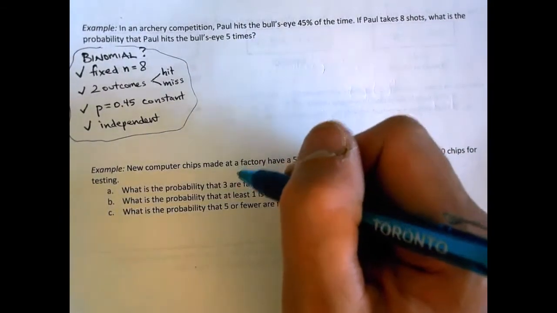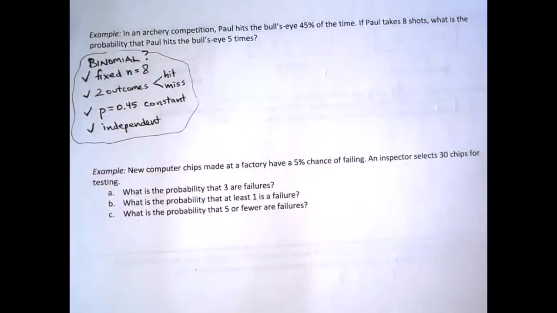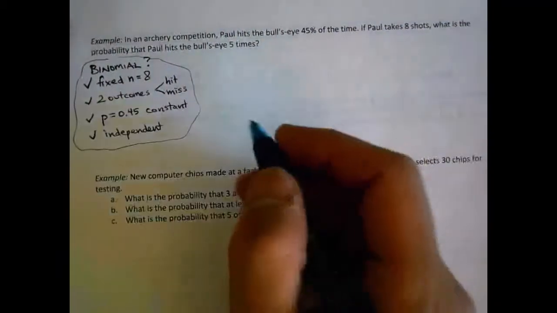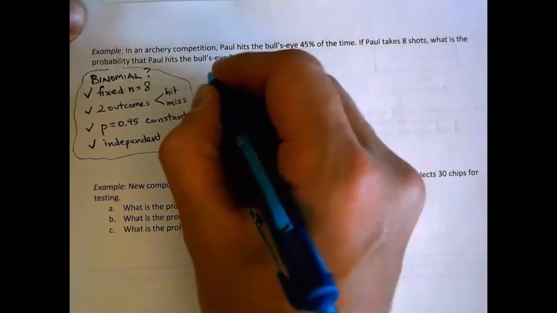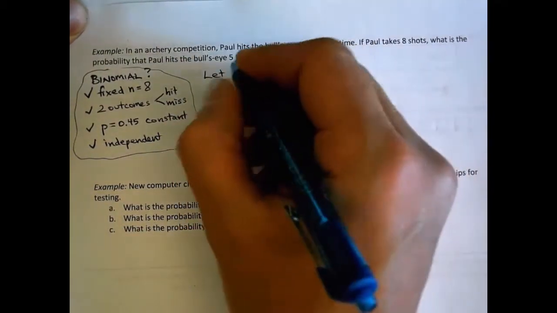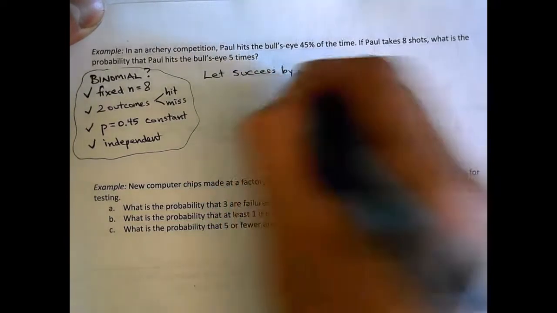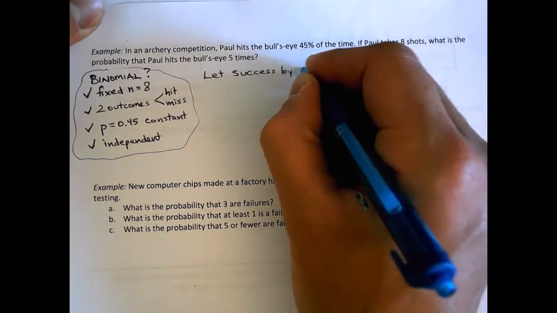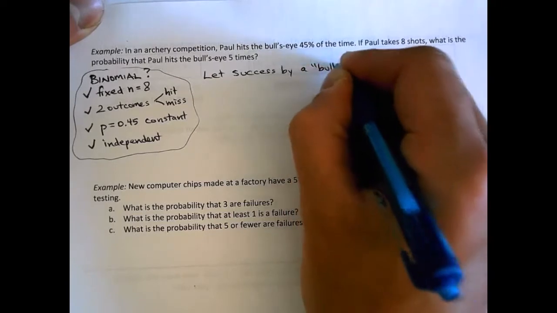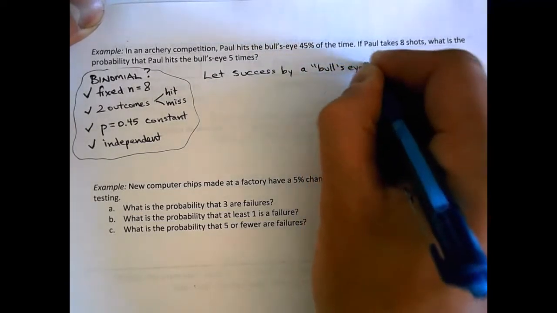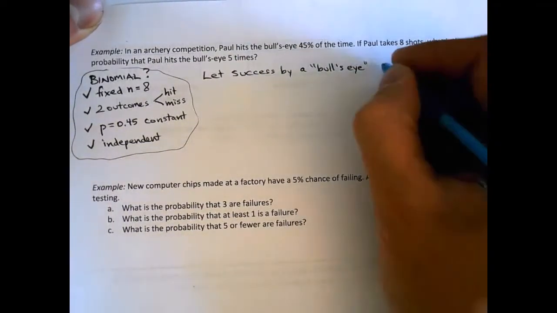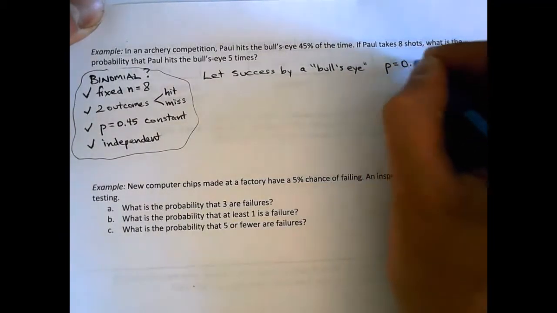So now we just have to lay out our formula and plug these values into our formula. But let's do some more setup. Let's first define success. Let success be a bullseye, again, hitting the center of the target. So we know that he hits the center of the target 45% of the time.